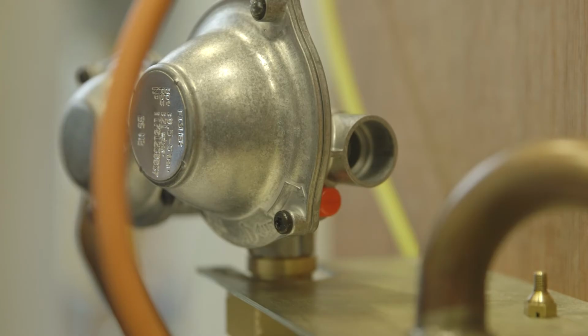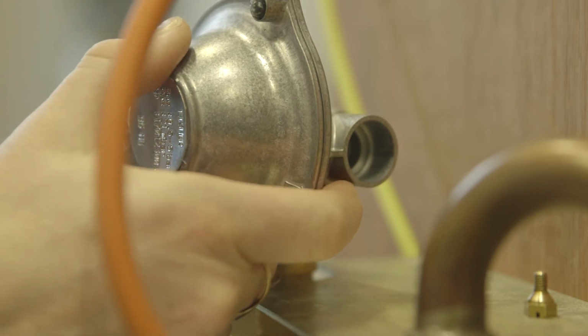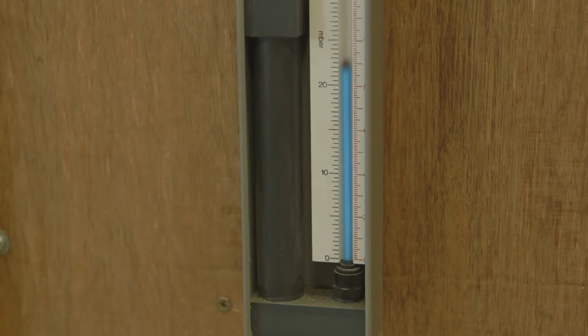As you can see, there is no pressure in the downstream installation pipework until you depress the reset button on the regulator. On this model of regulator, the reset button is a red button. On other models, the reset button may be green or white and may be a lever rather than a button. The installation is now pressurized.